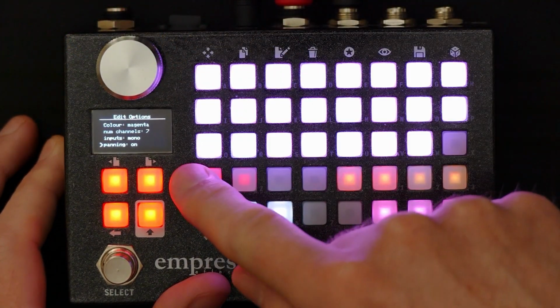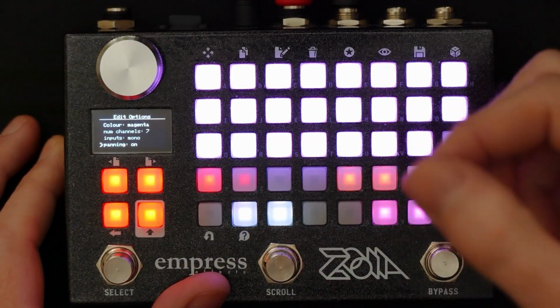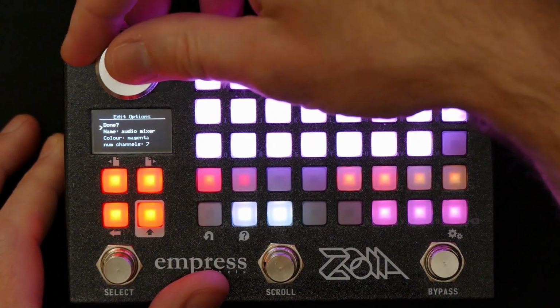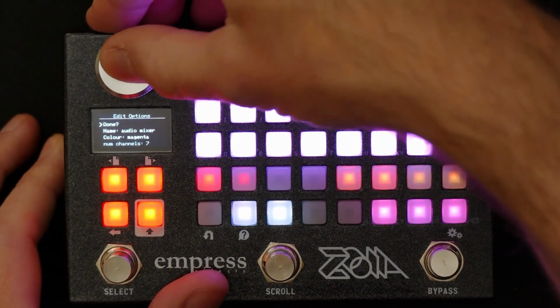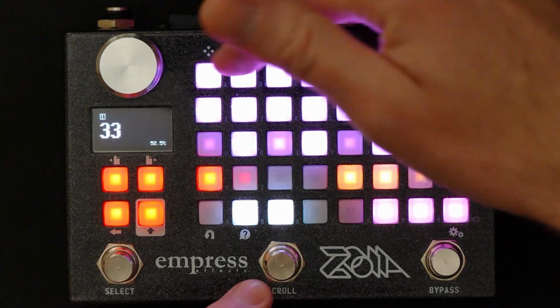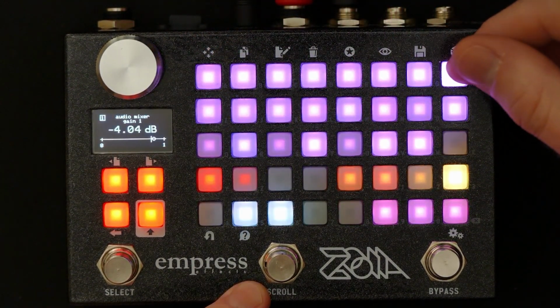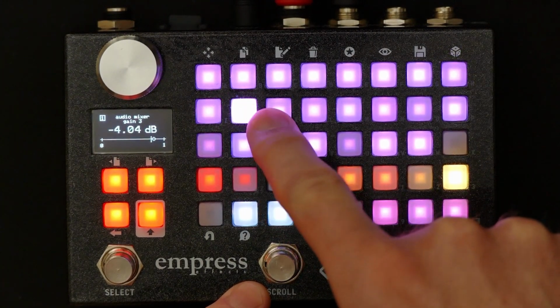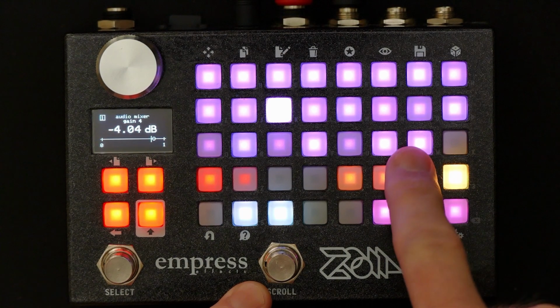And panning is by default set to off. If you want to do this, you need to set panning to on. Then you get extra pads here for panning control. So the first 7 here are the audio inputs, and then follows the gain control. And I see they're all attenuated a little bit because it was starting to clip. Actually, I saw a clip there.